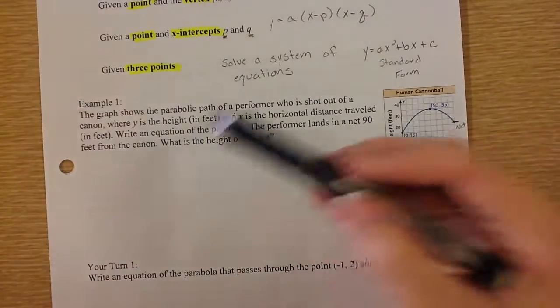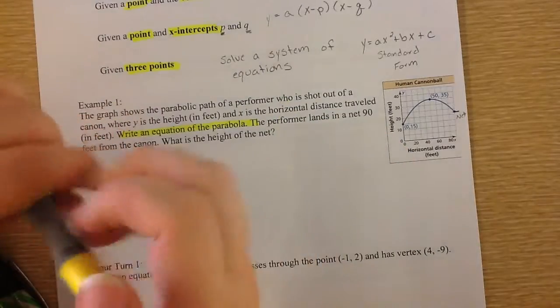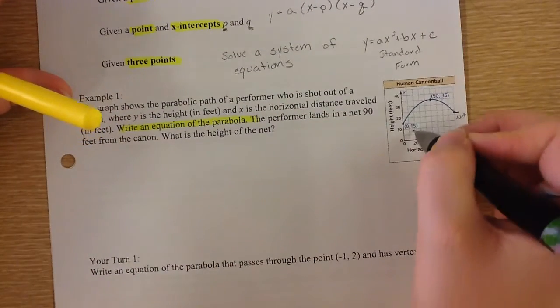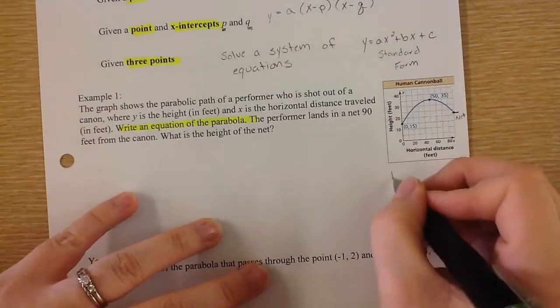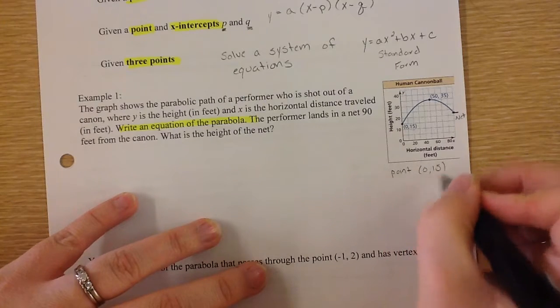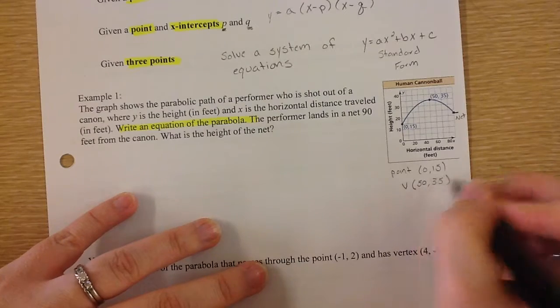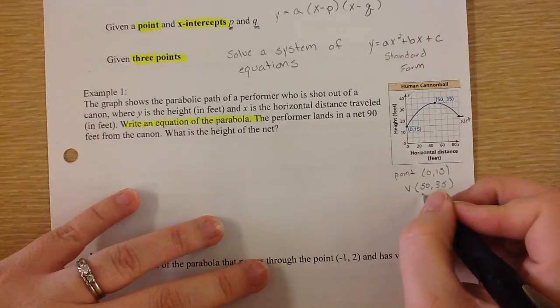Okay, first things first, write an equation of the parabola. So let's do that first. If we notice on this graph, we are given a point, (0, 15). And we're also given her vertex. So we know a point. Let's write down what we know. We know a point of (0, 15), and we know our vertex is (50, 35), because we can tell that's our highest point there. So there's my h and my k.